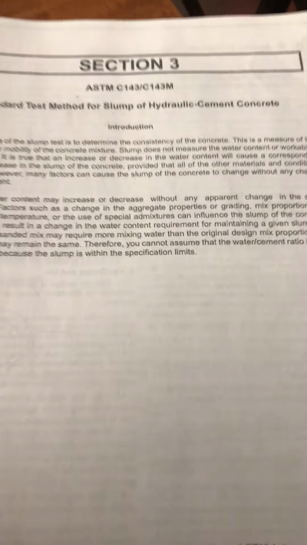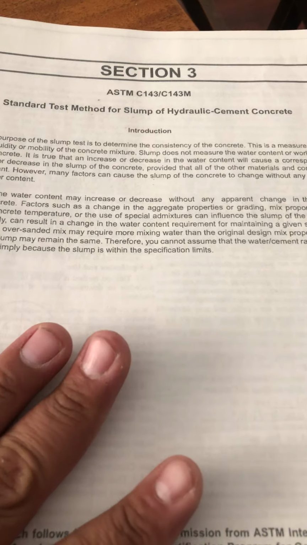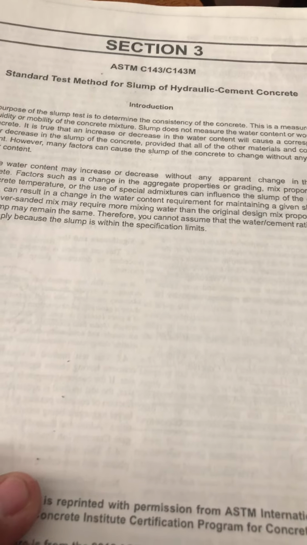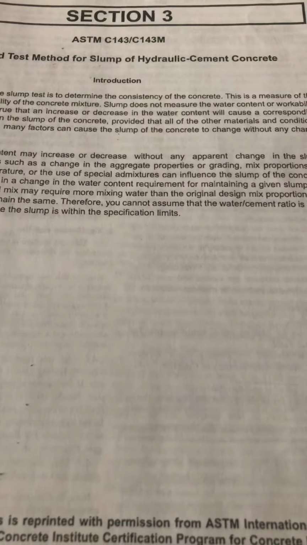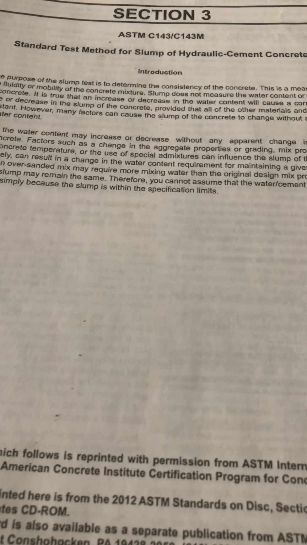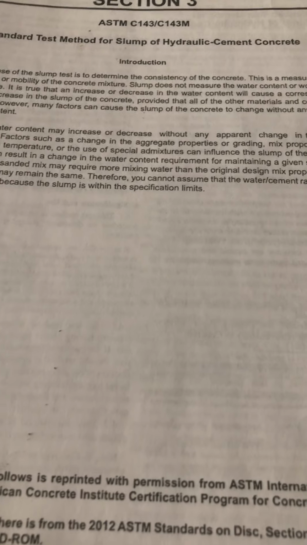Okay, I use this one because slump is nice and easy. We all know how to do it, so it's a good example of how to read this, and it's got more information than the temperature one, but it's not so complicated like the roller meter or anything else. So this is a good one to talk about.